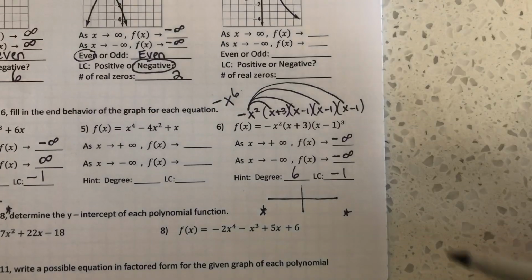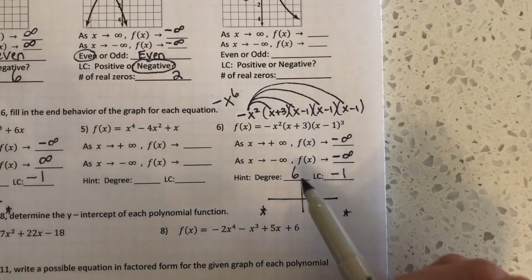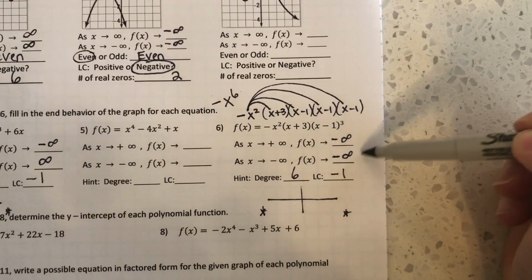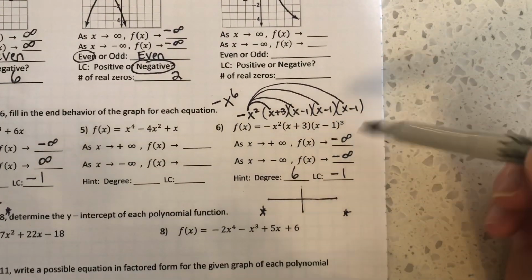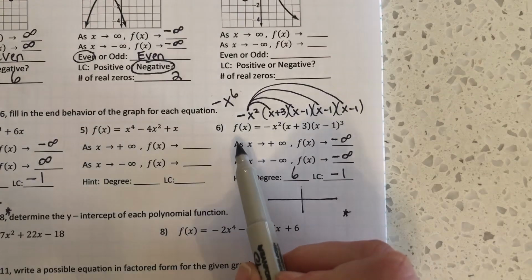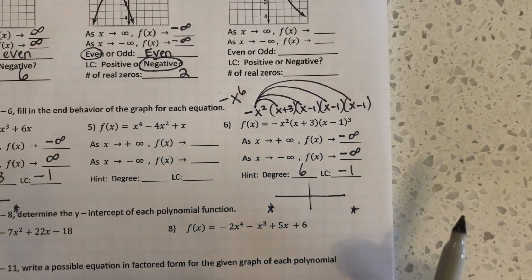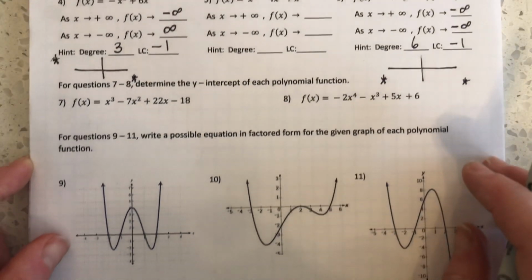I don't know where it cut me off, but I was just saying that if it was even degree and they both ended down, they have to end with that same end behavior. They should head towards the same infinity because it's an even degree polynomial and they have the same end behavior. Okay, so you guys have to do that one when I send you the review on your Google Classroom.